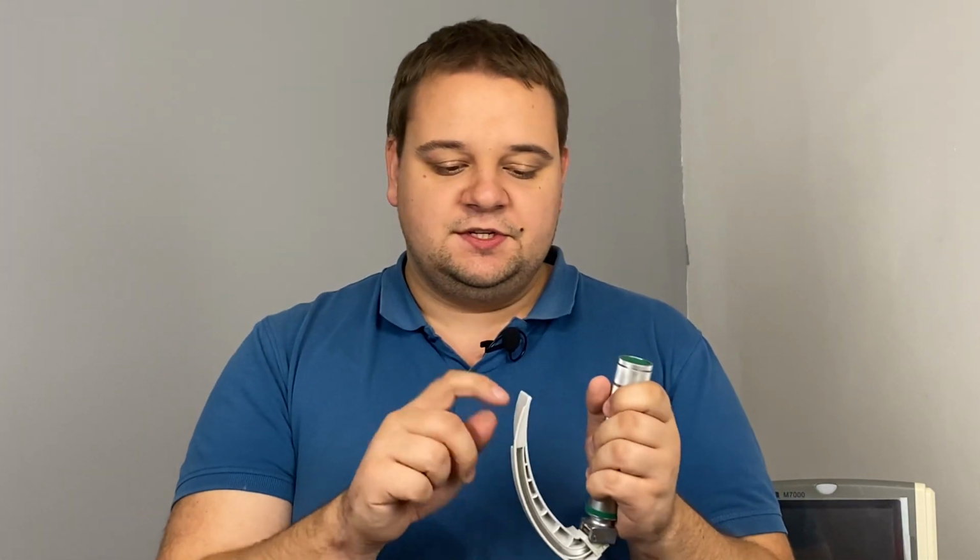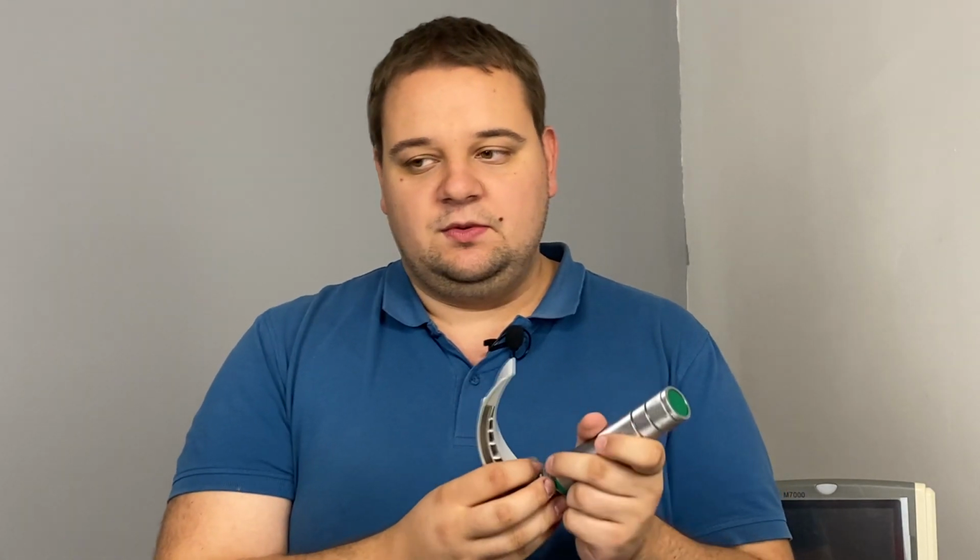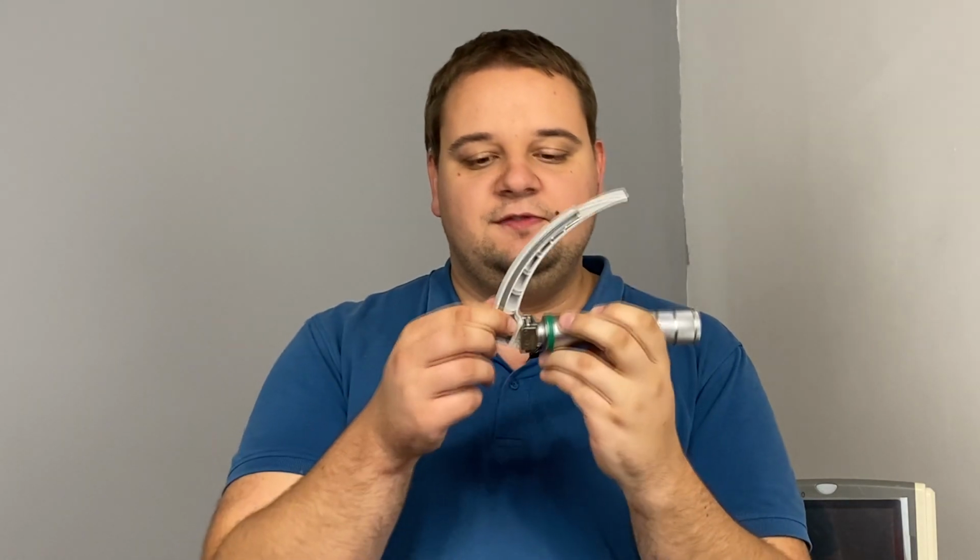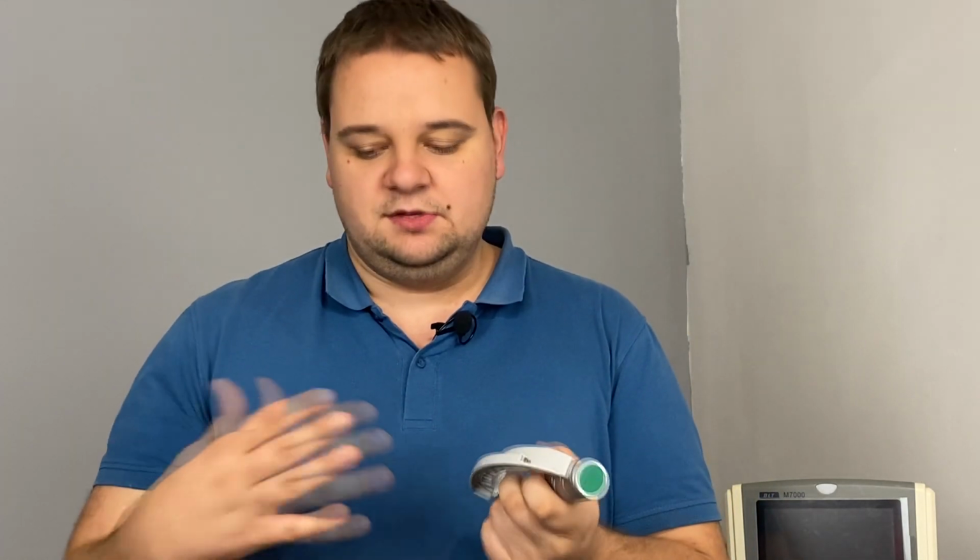There are curved blades like this, there are straight blades. You may see that there are also different sizes. For example, this is number 4. There are 5 general sizes of blades. So this is one for large adults, but not the largest ones. The size and type of blades depends on the situation.